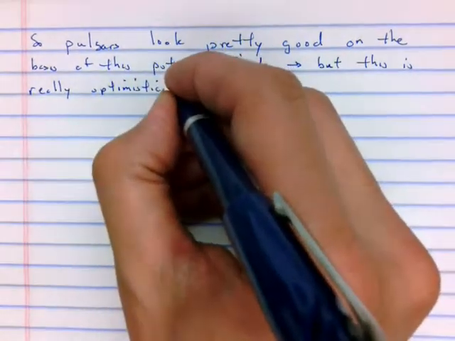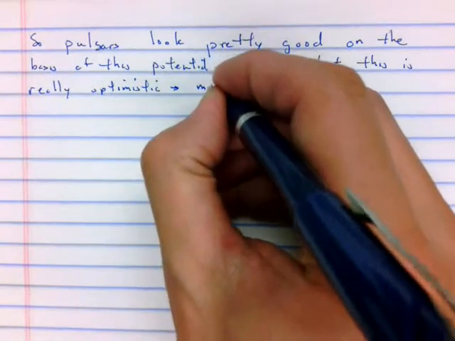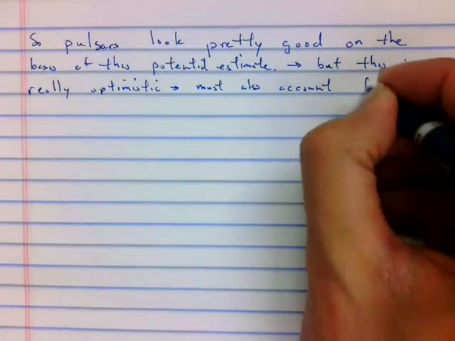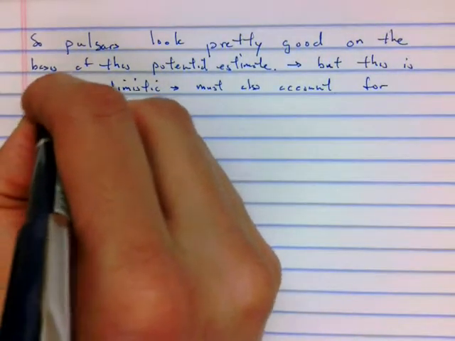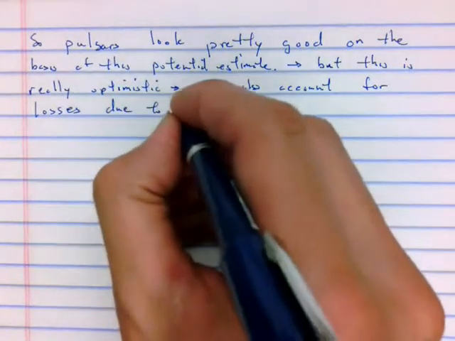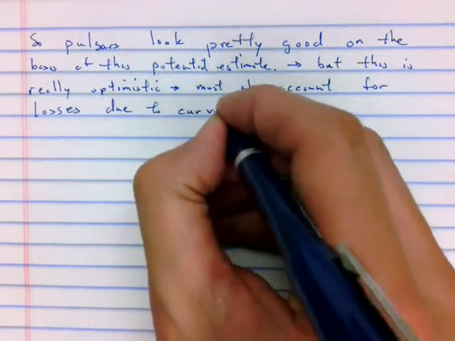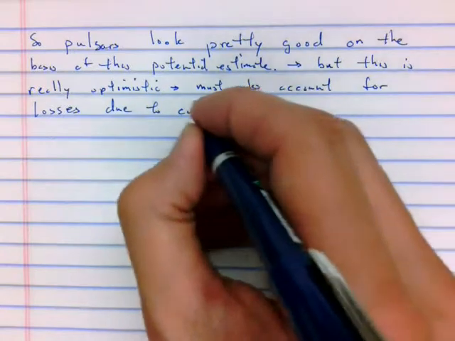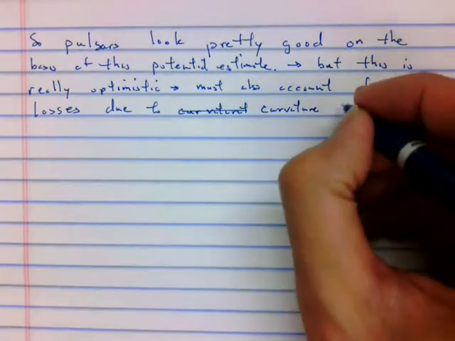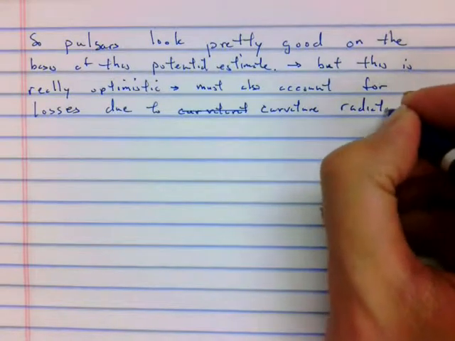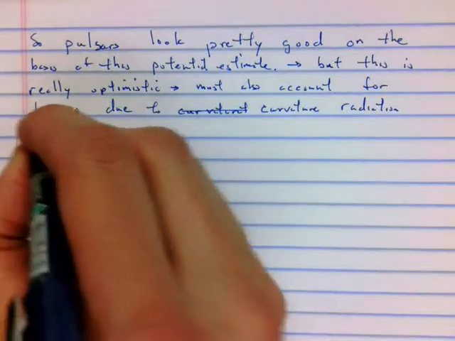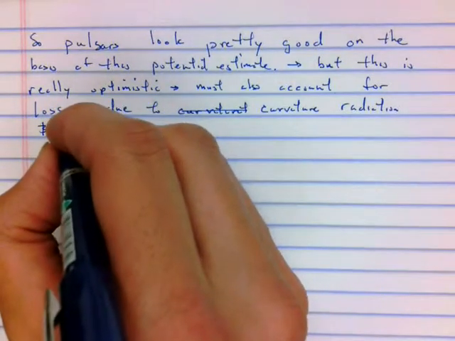We must also count for losses due to curvature radiation, and Compton scattering.